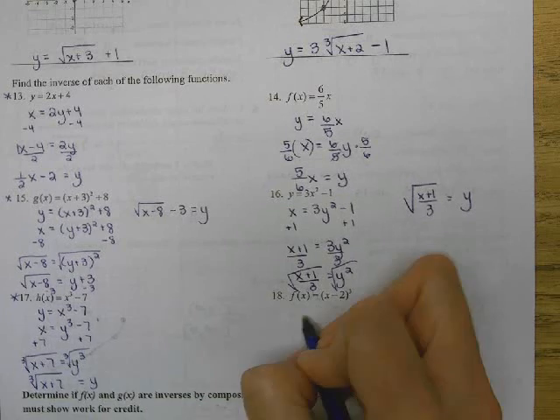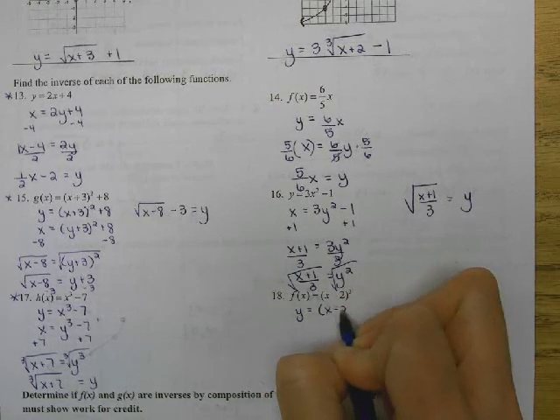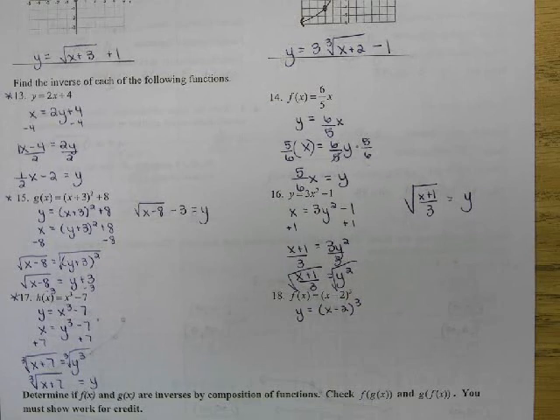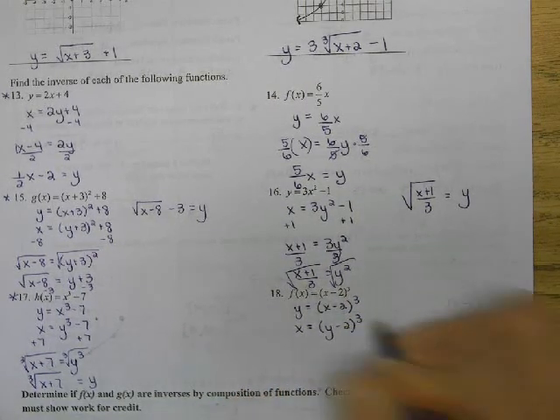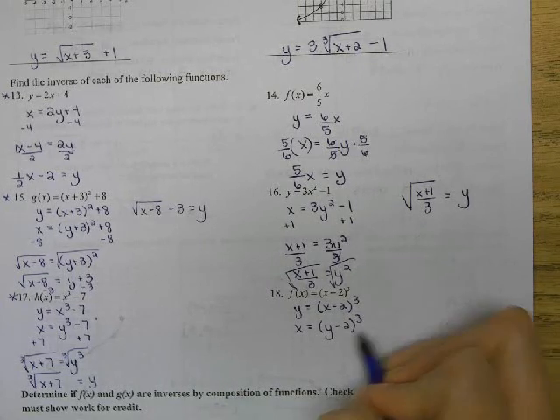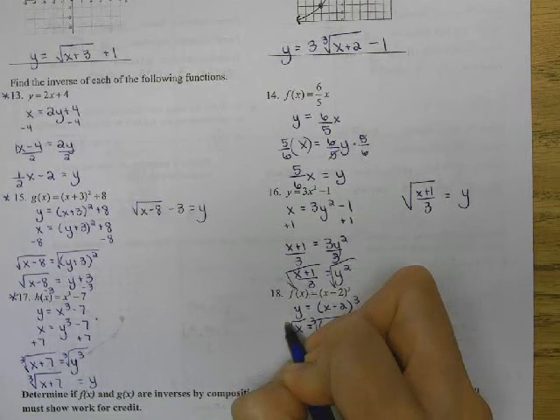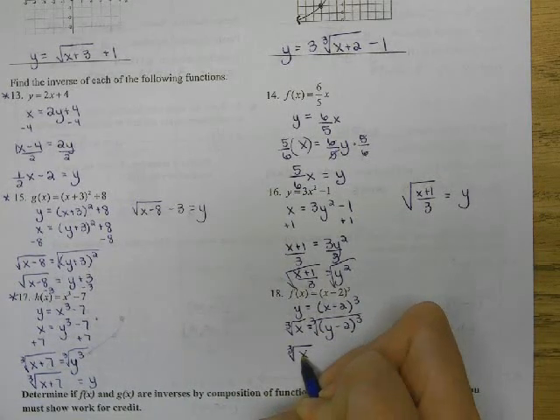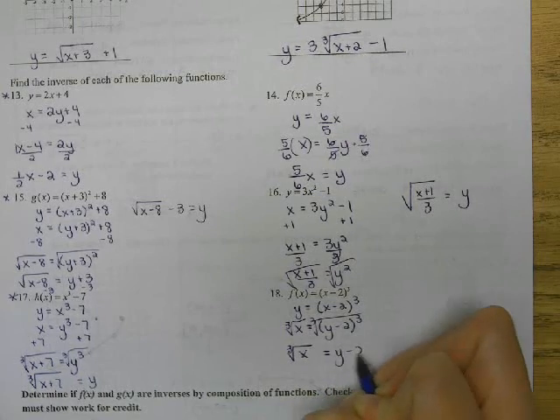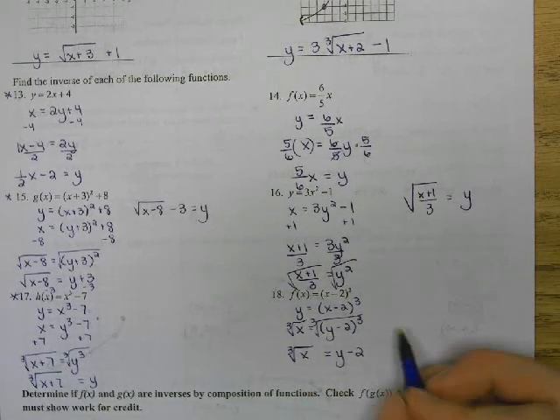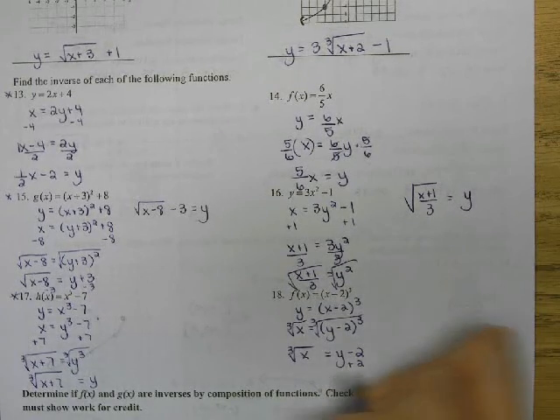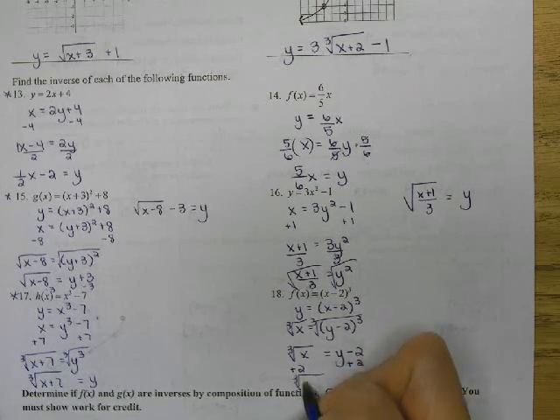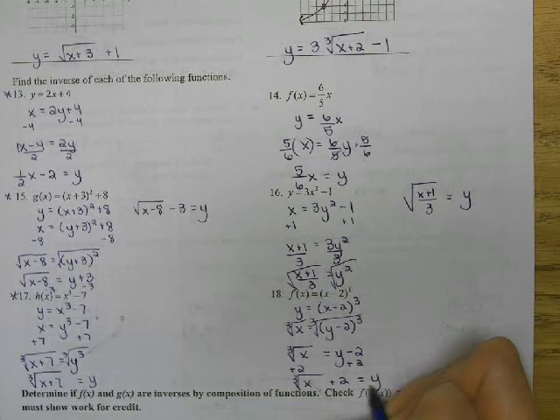Alright, 18. We are going to make f of x, y first, and then we are going to switch our x and y, and now solve for y. So to get rid of a cubed, we are going to cube root both sides. So on the left, I'm going to end up with the cube root of x, and on the right, I'm going to end up with y minus 2. Y is still not by itself, so I'm going to add the 2 to both sides, and I'm going to get the cube root of x and a plus 2 on the outside.